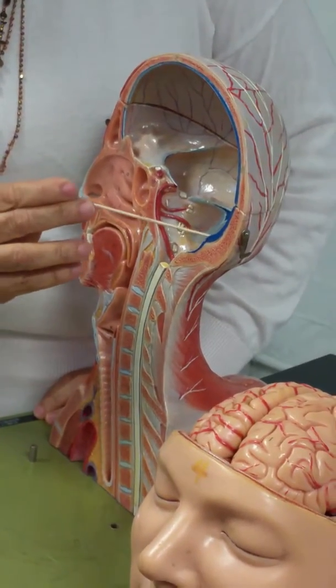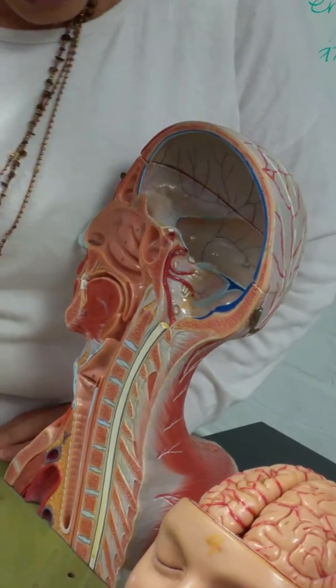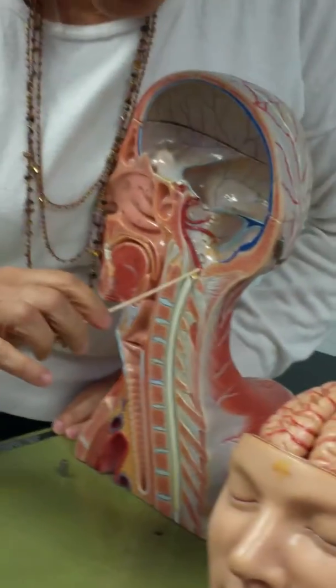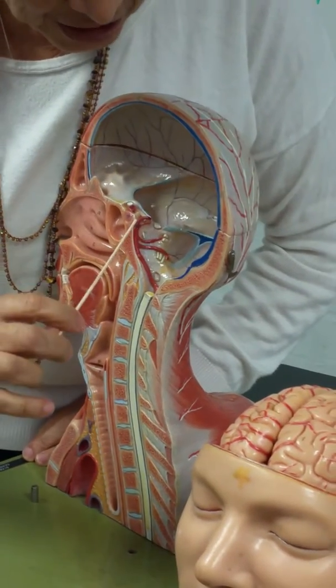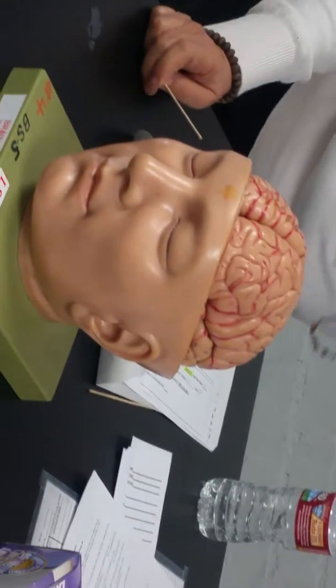Sinus, transverse sinus, sigmoid sinus. Here you can see the vertebral artery coming up into the basilar artery. And that's about all you can see on this one, for inside here. The rest of the cerebral arterial circle you can see in this guy.